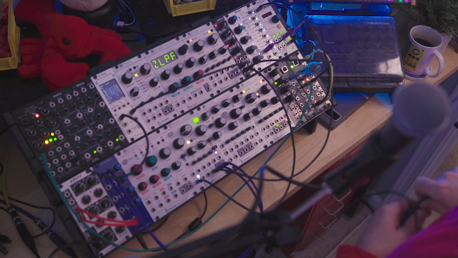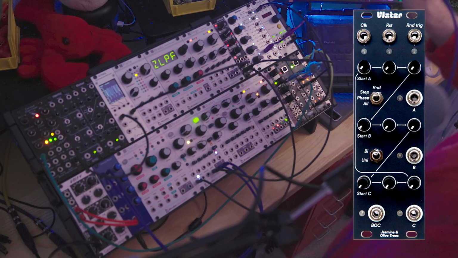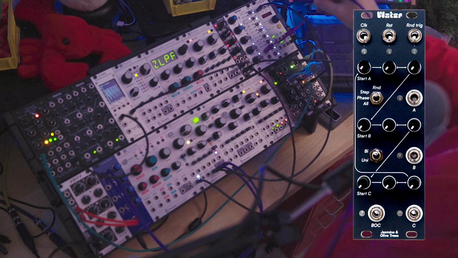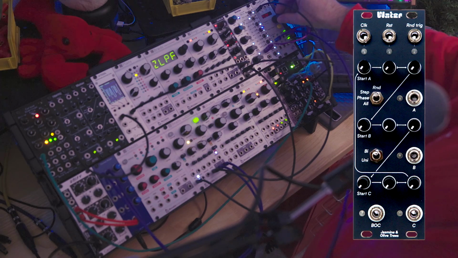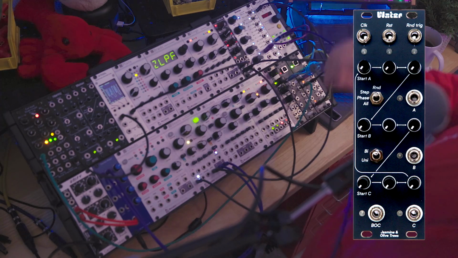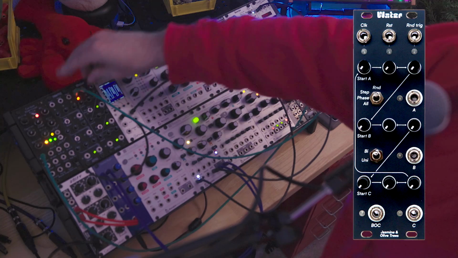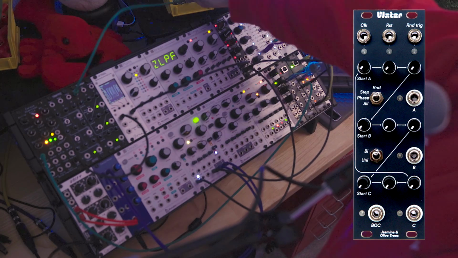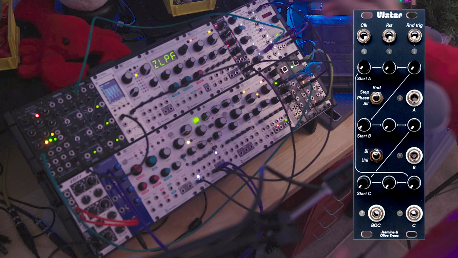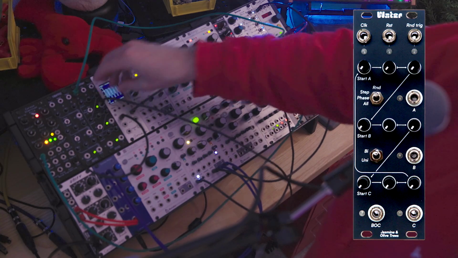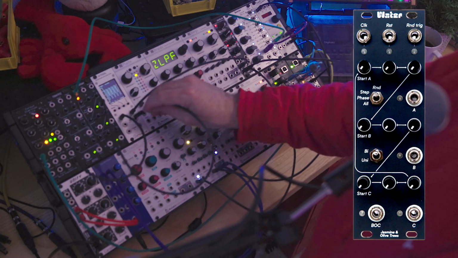So what's going on with Water? Well, Water has a clock in, so let's clock it. Let's just grab a 16th note clock from right here. Actually, no, we'll go slower. How about just a quarter note clock? That'll make things a bit simpler to understand. Now, we take an output. I'm going to take the A output here and put it into 2 so you can see what's going on.